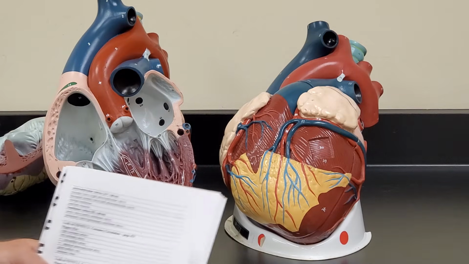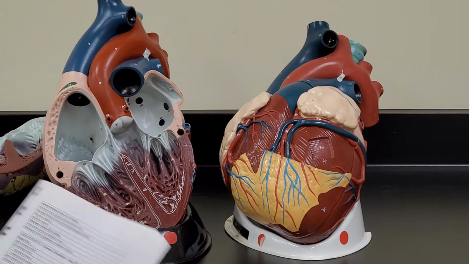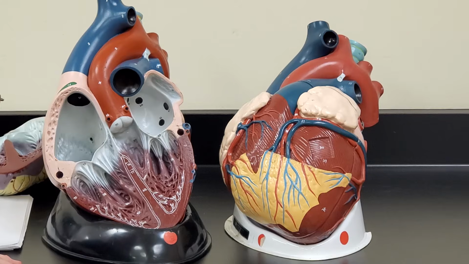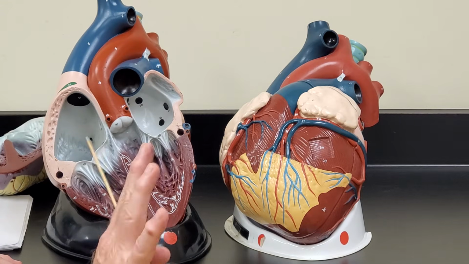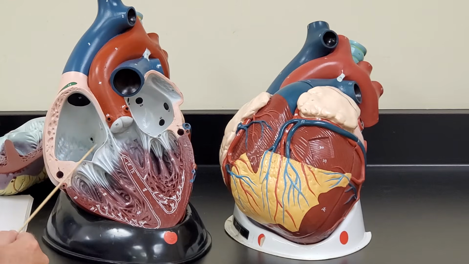So now, if you're following on the list of things to know, we're on page 14. Okay? We're going to talk about the atrioventricular valves and the semilunar valves. Our heart has 4 valves in it, and they are one-way valves, so that blood can flow from one direction to another, but not backwards.